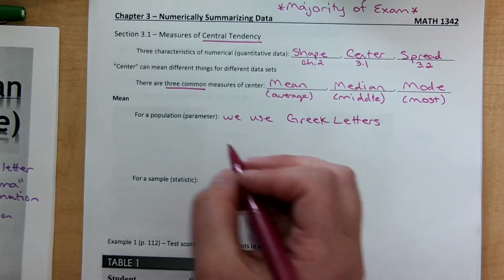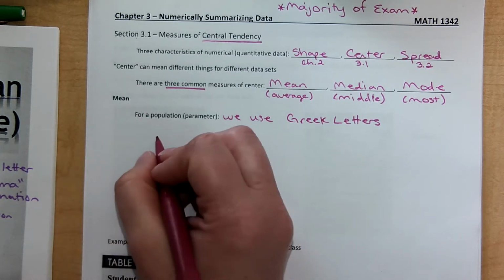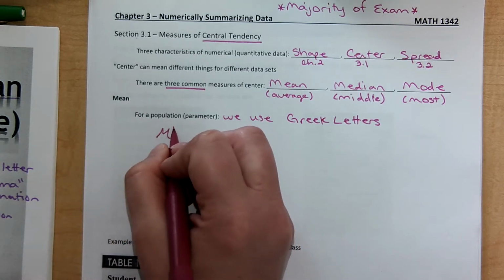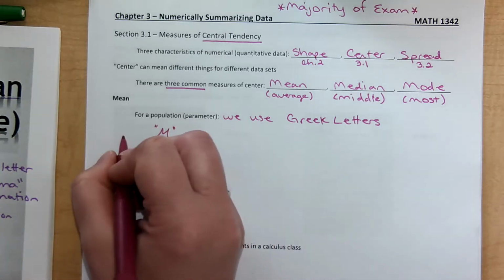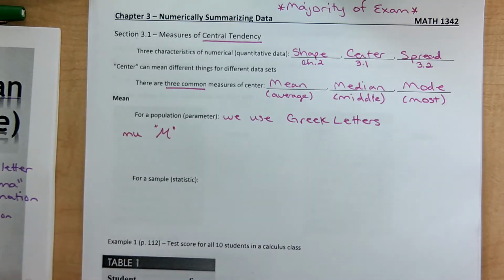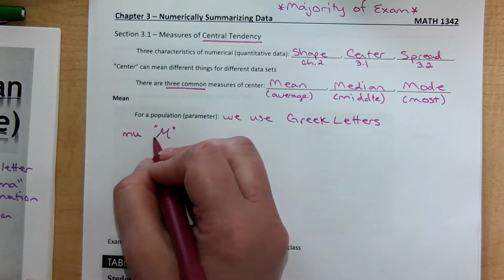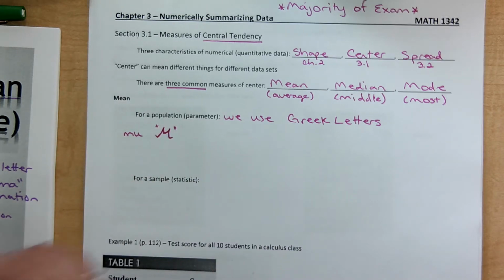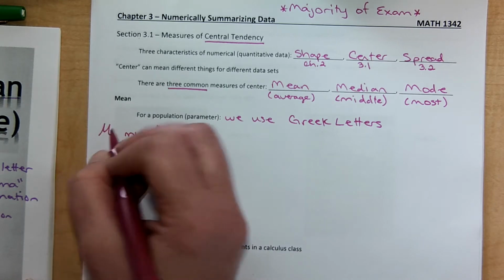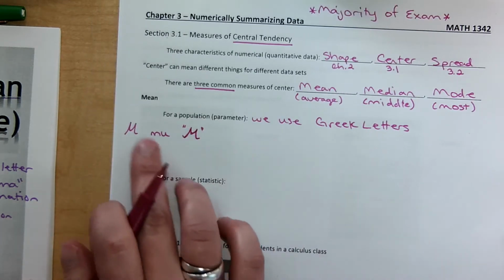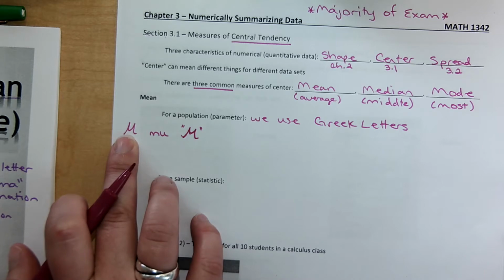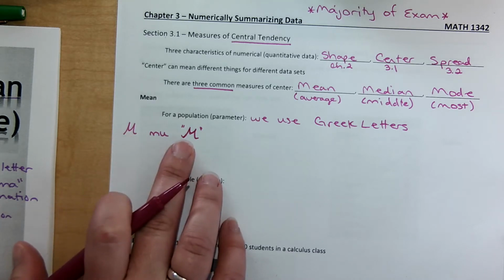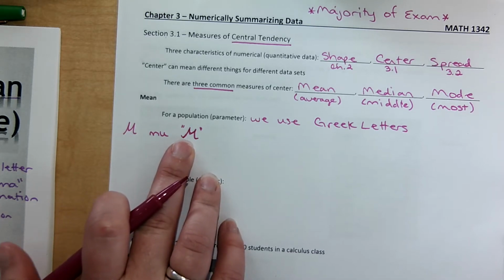The first one we're going to learn is for a population mean, and it is the Greek letter mu. M-U. It's a letter M with kind of curvy features. On the computer, it kind of looks like a letter U. They really shrink the little arms, and it looks more like a U. But it is a Greek letter M called mu.